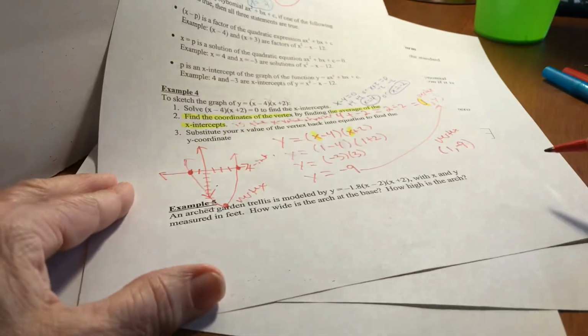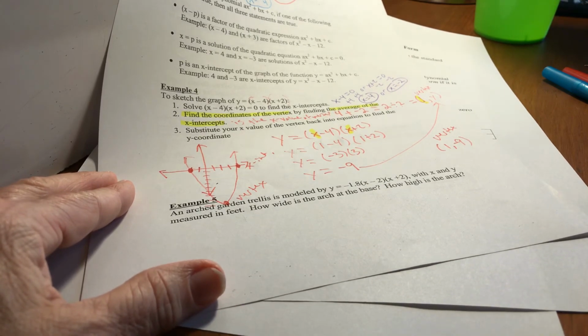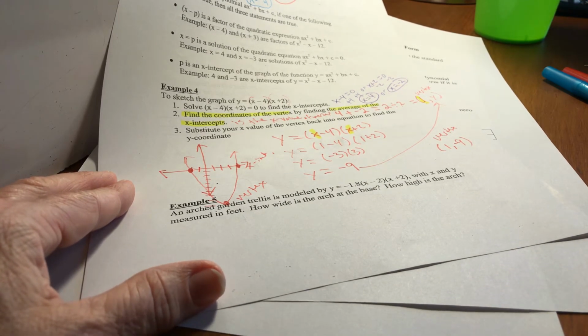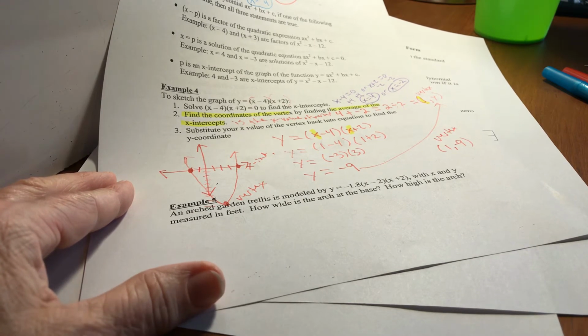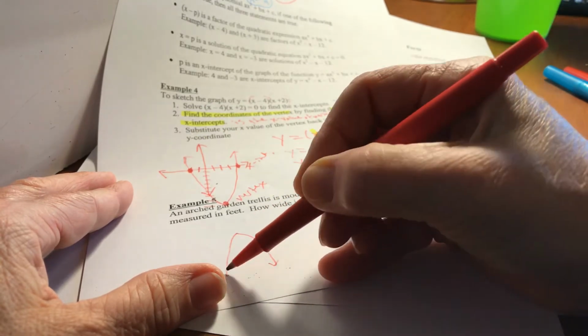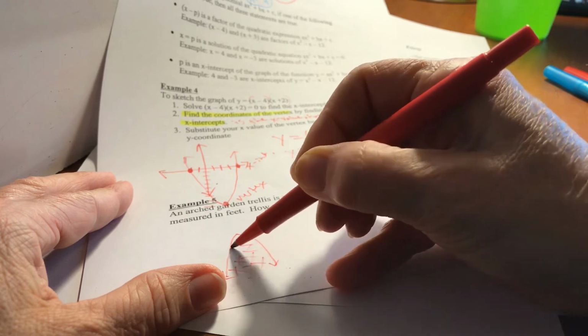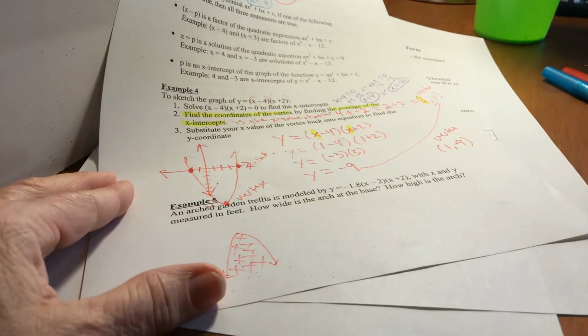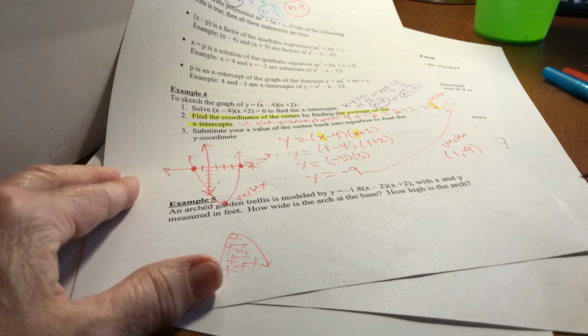All right, last example, example 5. You have an arched garden trellis. I don't know if any of you have them outside, like along your house, and you've got a climbing rose or an ivy or something that goes up your trellis. But an arched garden trellis, I guess, could look something like this, right? And it's got plants growing on it. Anybody know what I'm talking about? I have one, but it doesn't look like a parabola.